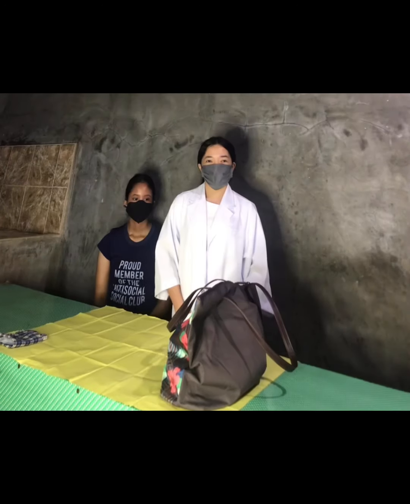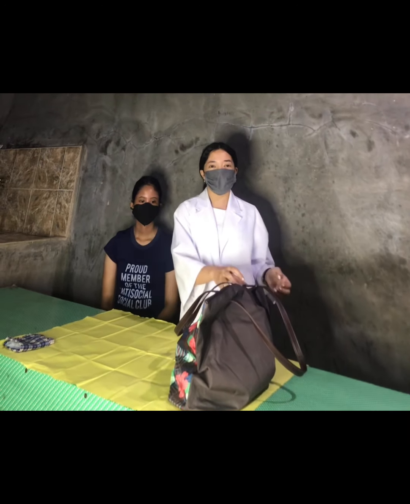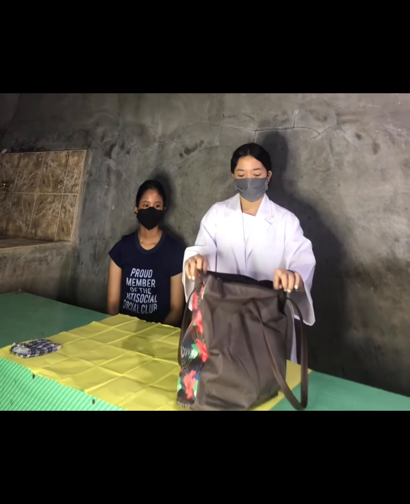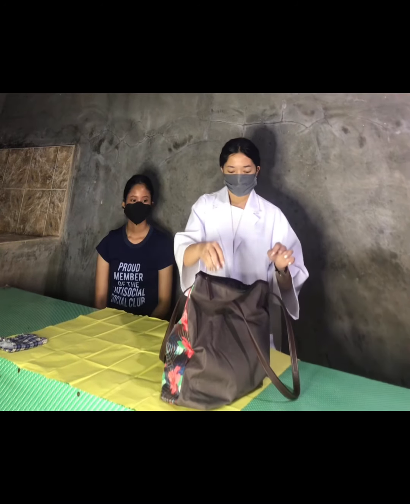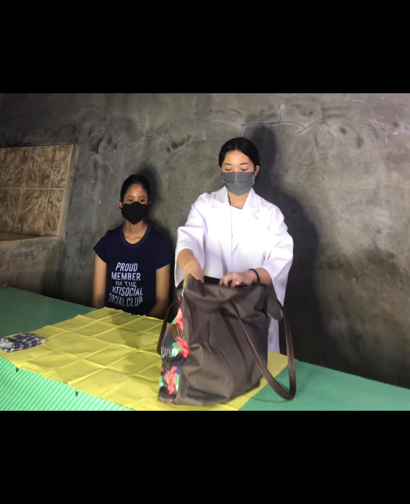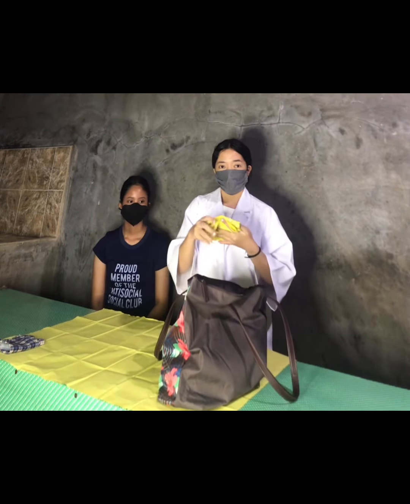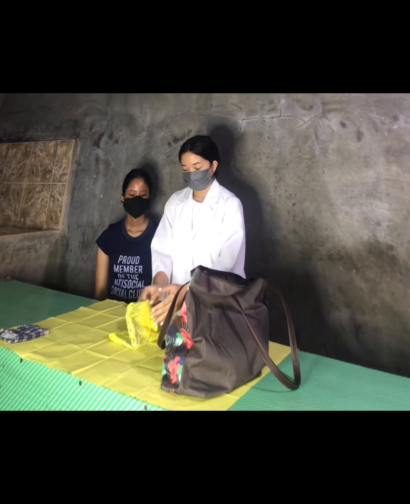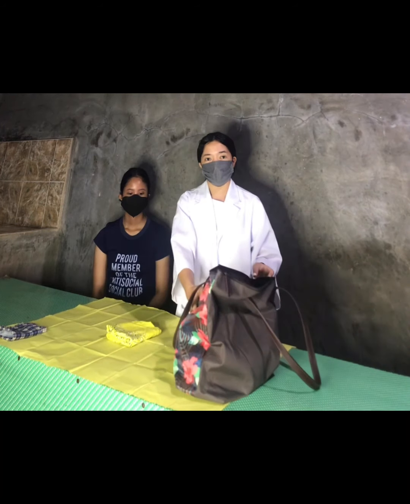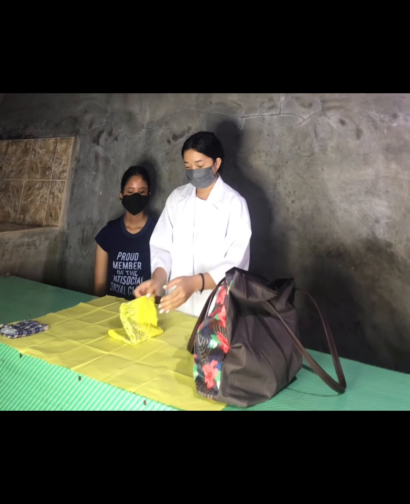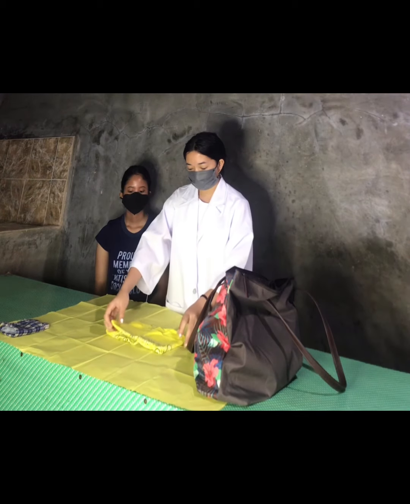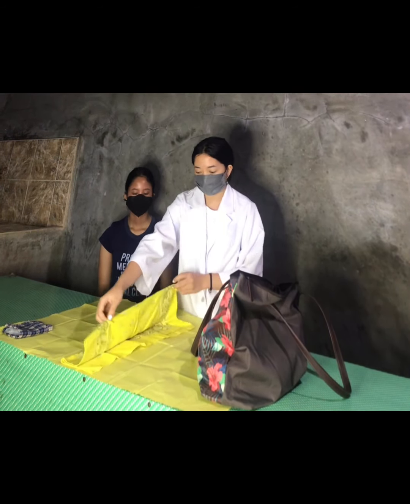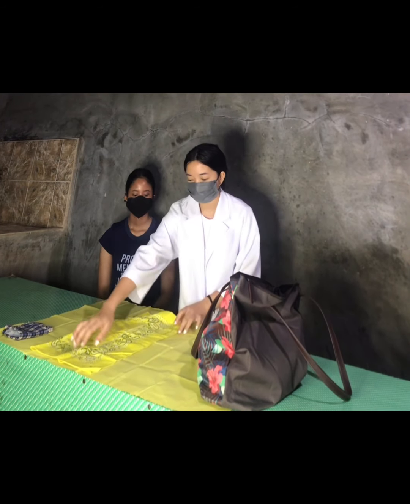So now we are going to open our bag to put out all the equipment. So this is the towel lining. We're going to set the towel lining before I put out all the equipment that we use.